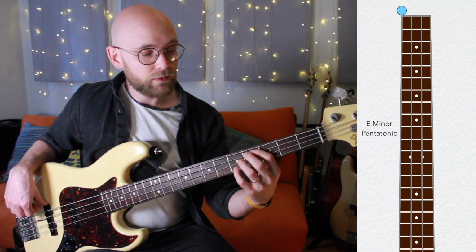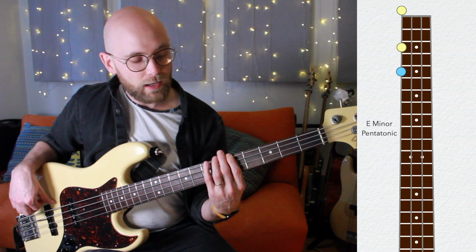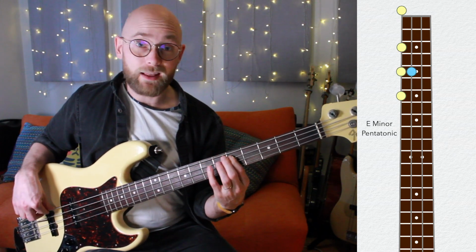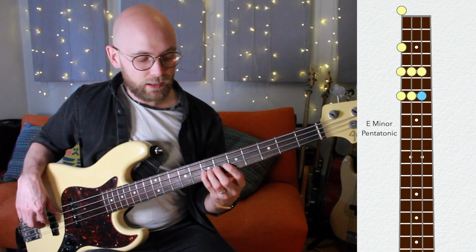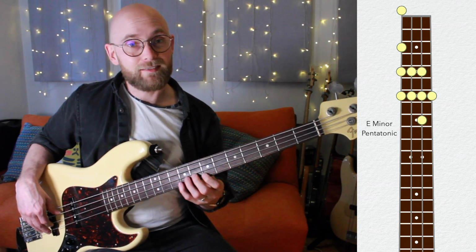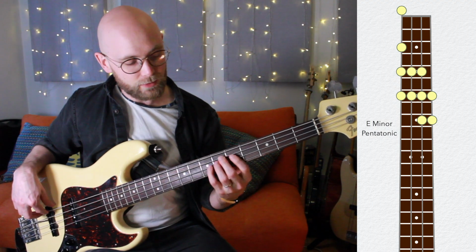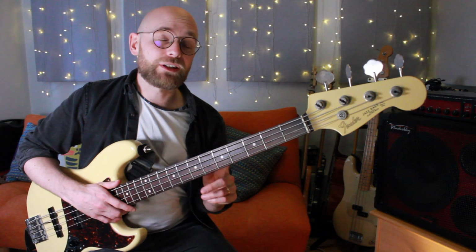So we've got E, G, A, B, D, and then repeat those notes up another octave. E, G, A, B, D, and then finally E. So we've got 3 octaves. 1, 2, 3. Okay, so how about I just play that slowed down, and I'll just point out the C sharp from the E Dorian every time it shows up. Everything else is pentatonic, nice and straightforward.